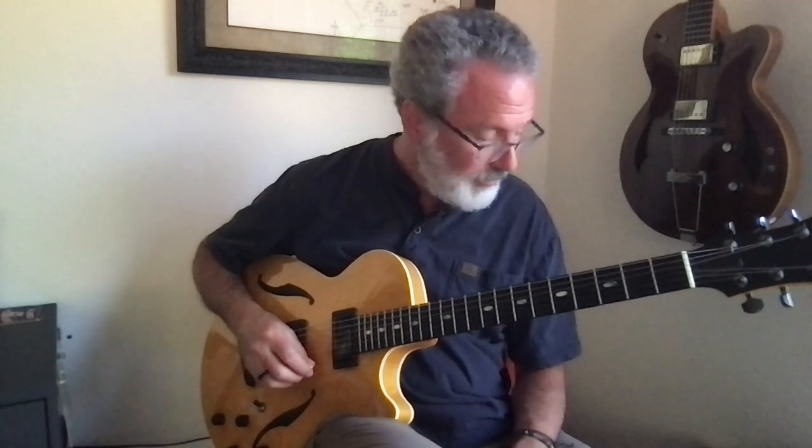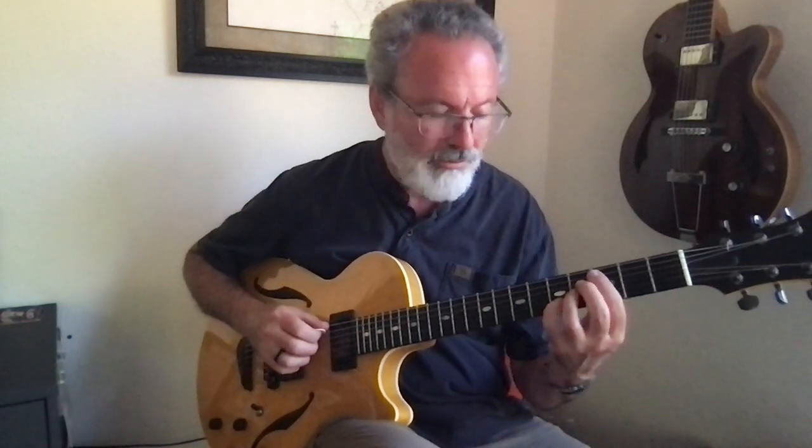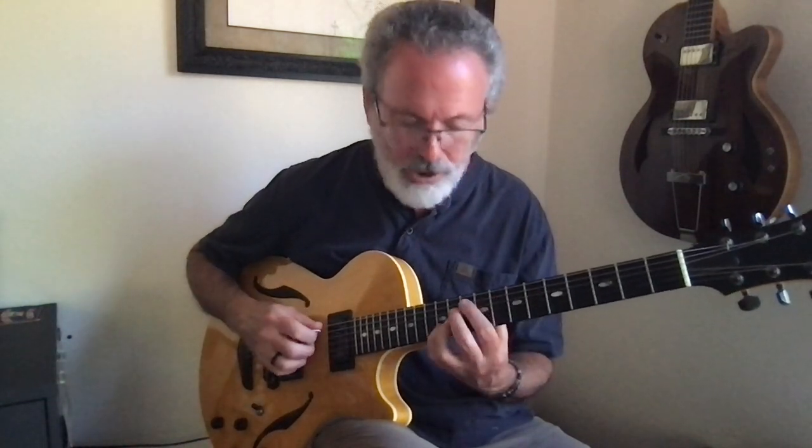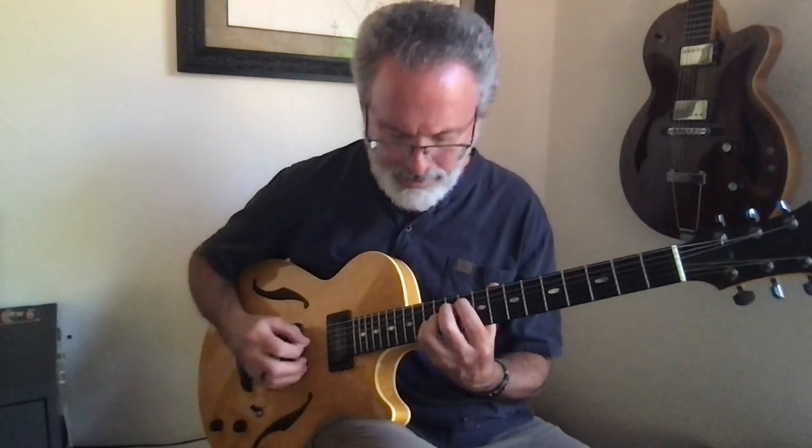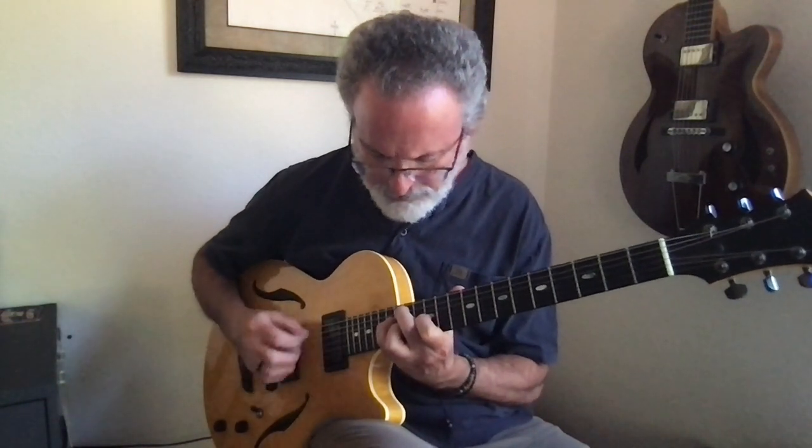Next is the minor 6/9. If you move this grip, this voicing, to the flatted 3rd degree of E, which is a G natural, we get this sound, and then its inversions.